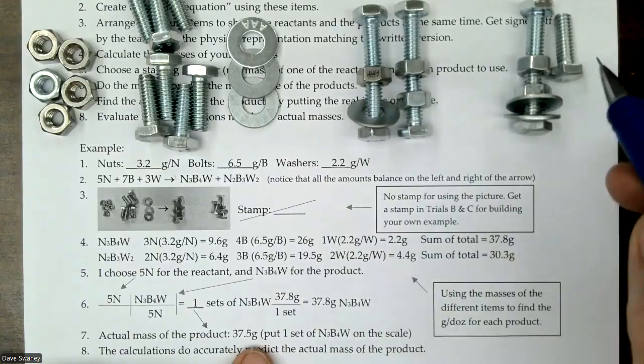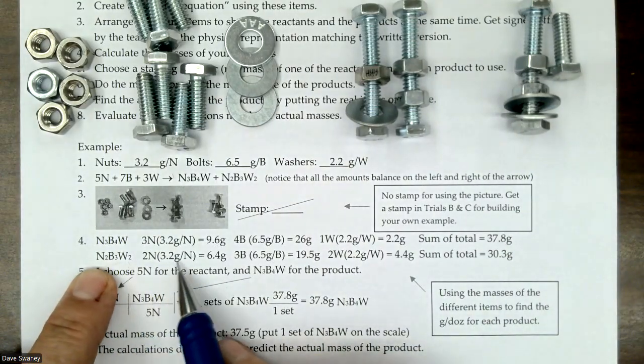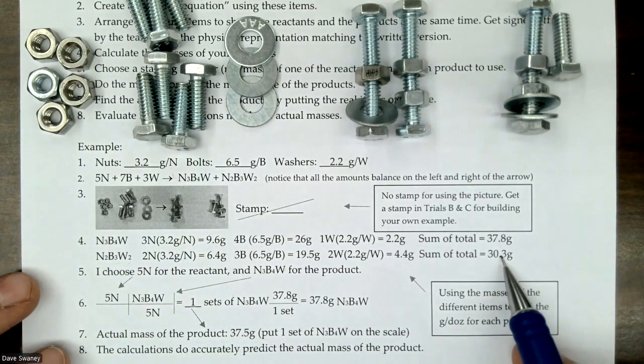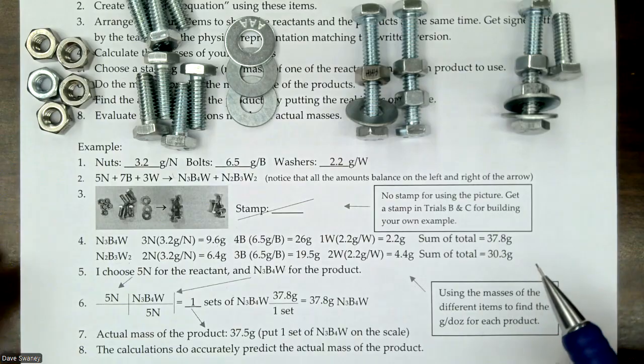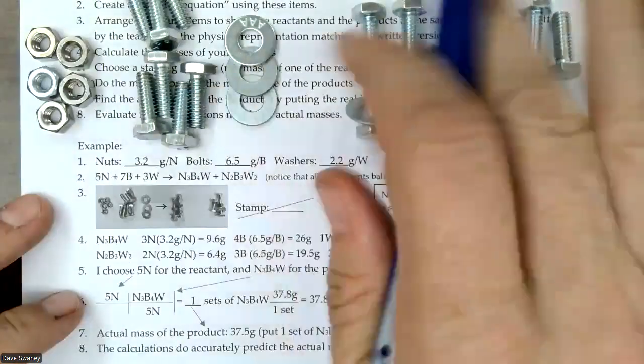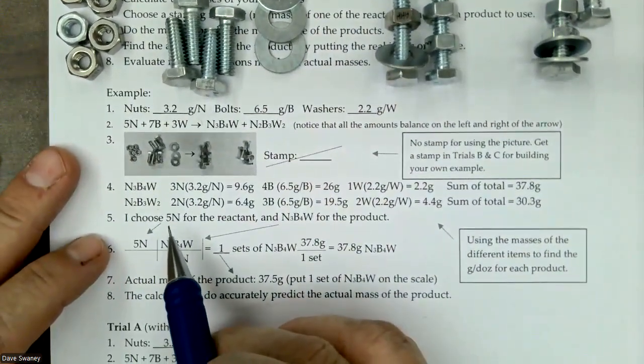Then we're going to do it for this product also, which is here. And we get these 3 totals and we add them up to get that. Then you get to make a choice. Which reactant would you like to start with?